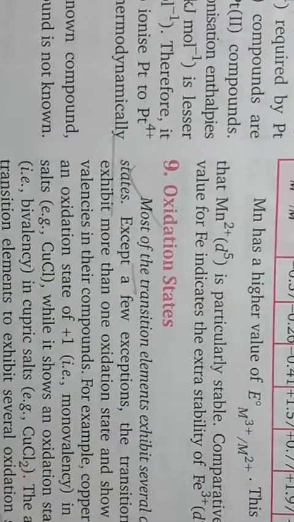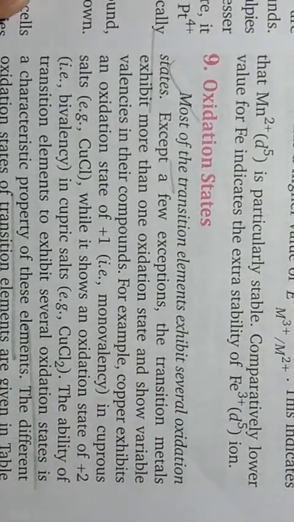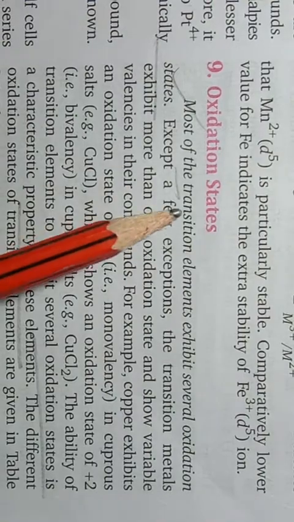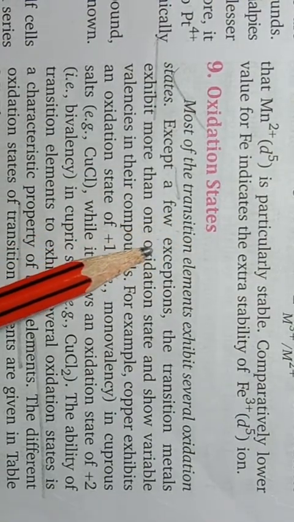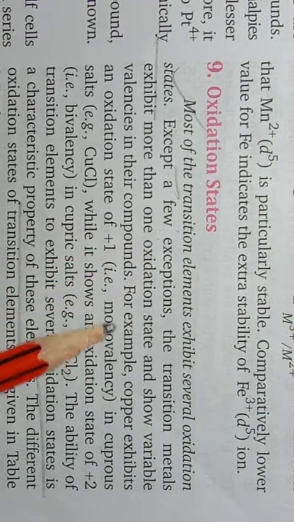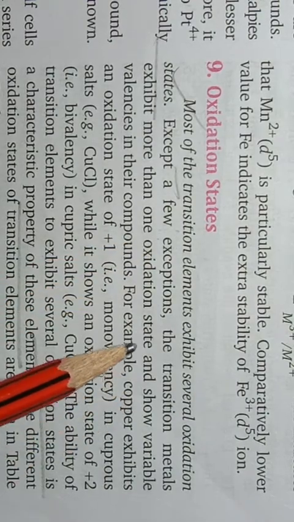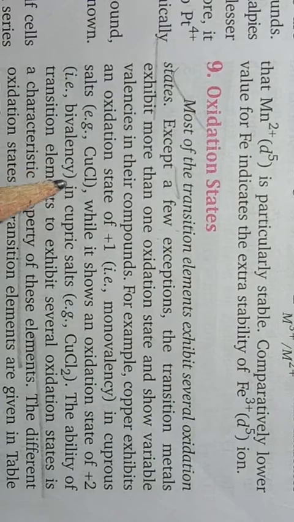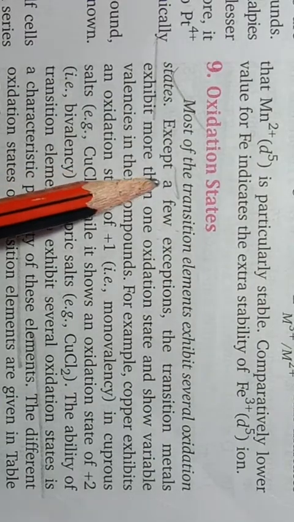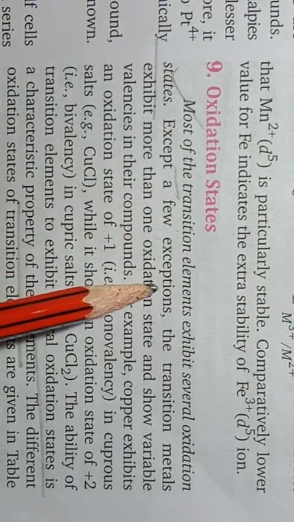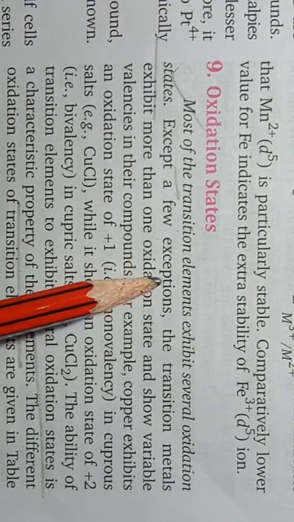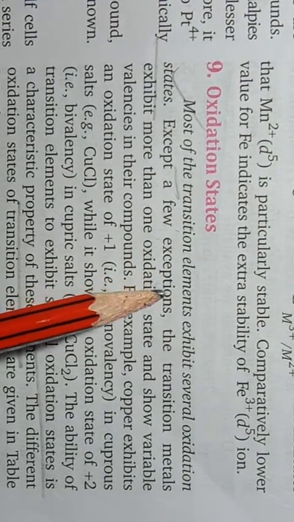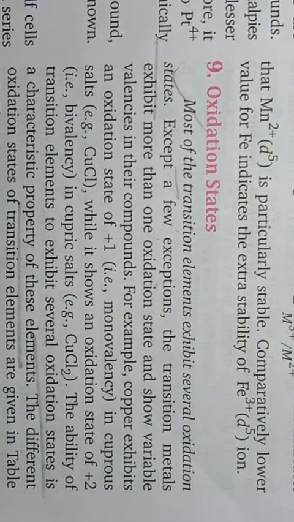The next property is oxidation states. Transition elements show a variety of oxidation states, except for a few exceptions. A few elements do not show a number of oxidation states, but generally all the transition elements show a number of oxidation states.